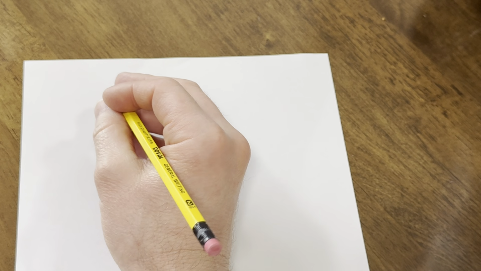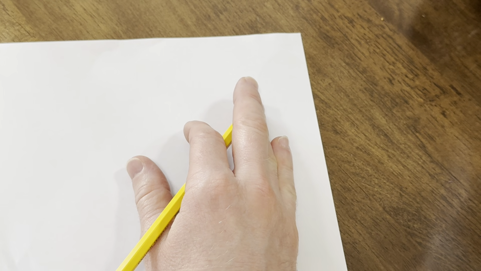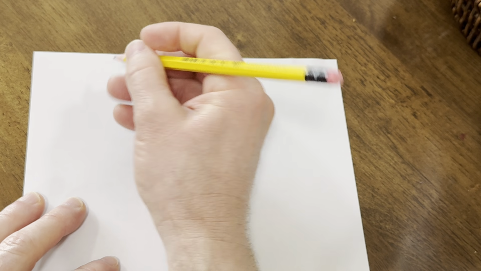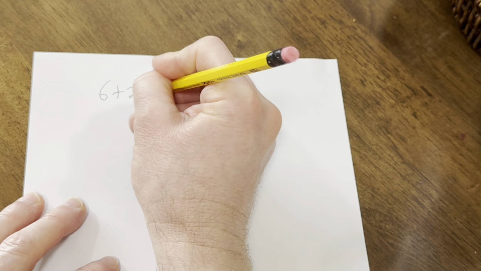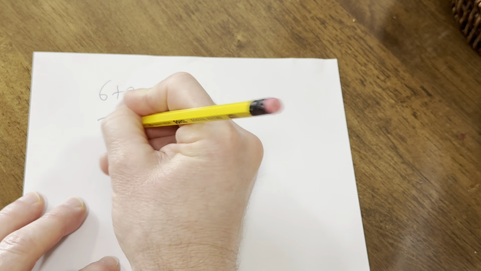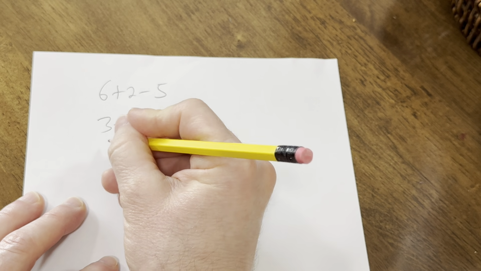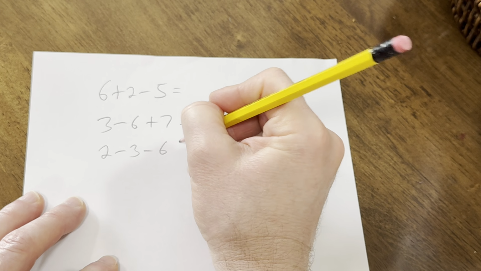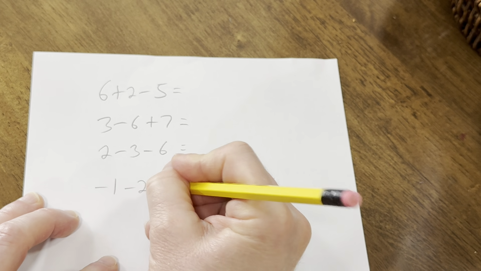What if we have 3 numbers? Right? What if we have 3 numbers? You have to teach me first. I have to teach you first? Yeah. Okay, all right. So it's 6 plus 2 minus 5. 3 minus 6 plus 7. 2 minus 3 minus 6. -1 minus 2 minus 3.